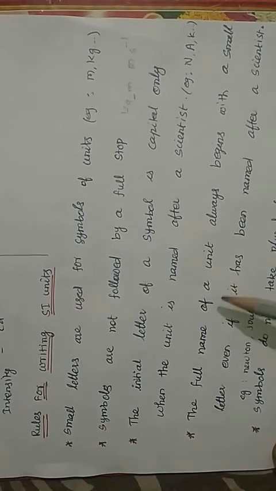Next one is the full name of a unit always begins with a small letter, even if it has been named after a scientist. Don't get confused about those 2 points. If you are writing a unit named after a scientist in the full form, Newton or joule, you have to begin with a small letter.